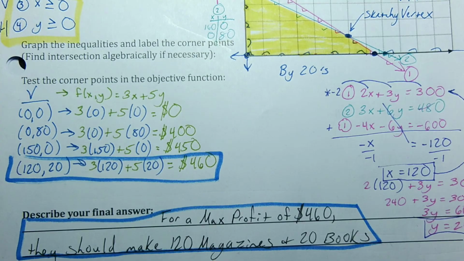And folks, that's linear programming in a nutshell. Does anybody have any questions on any of those steps or where any of those values came from?